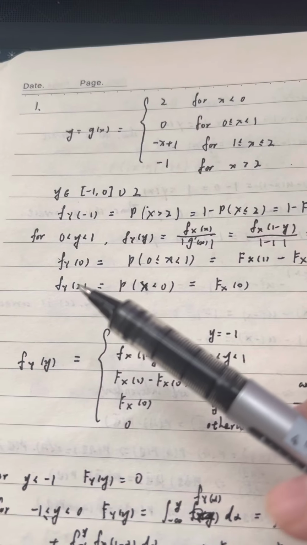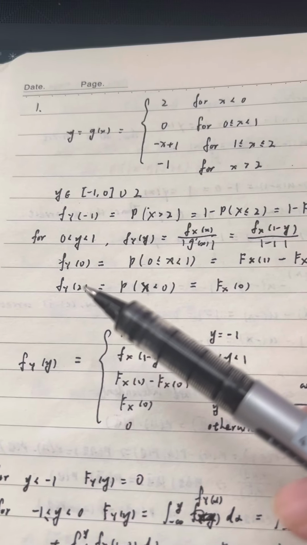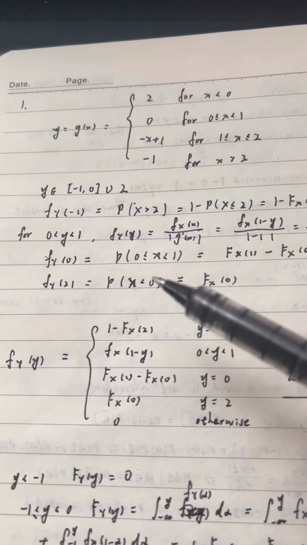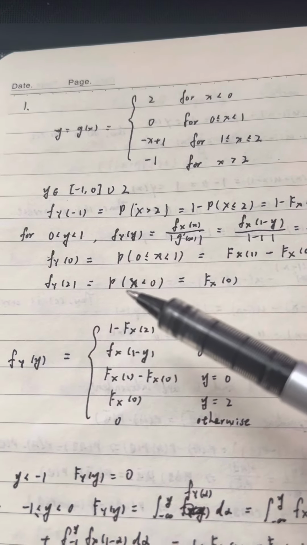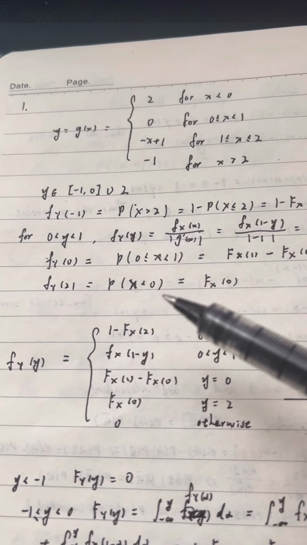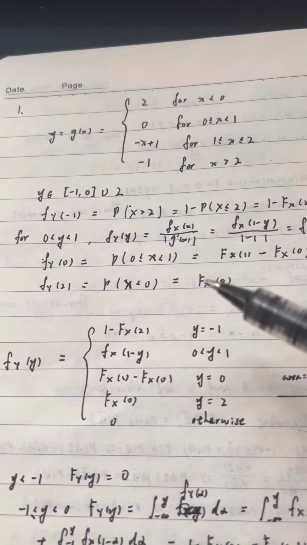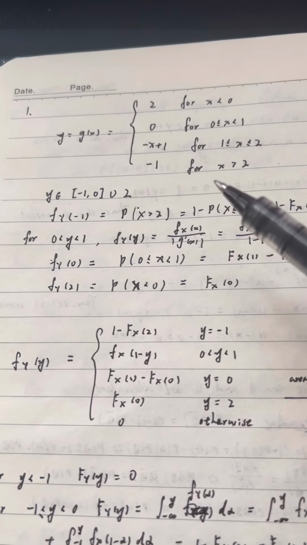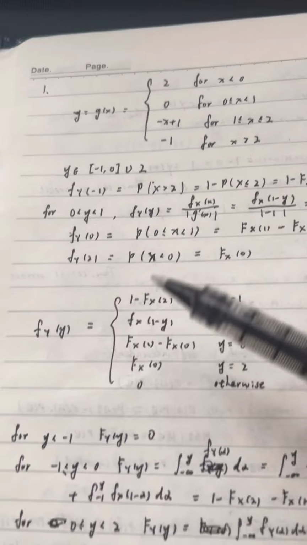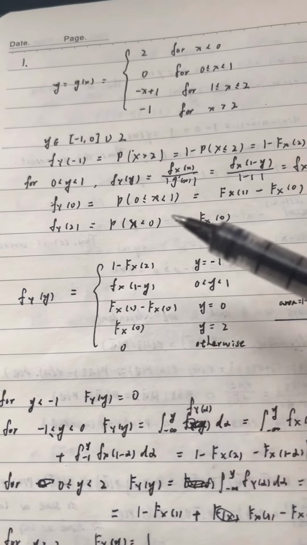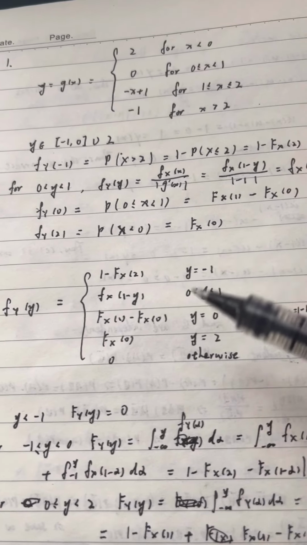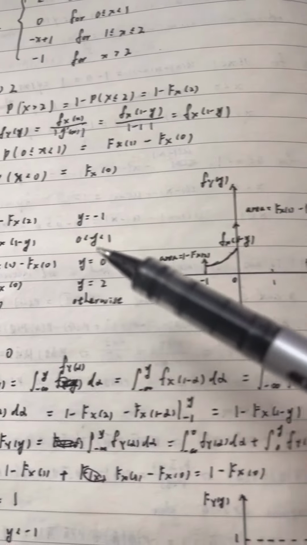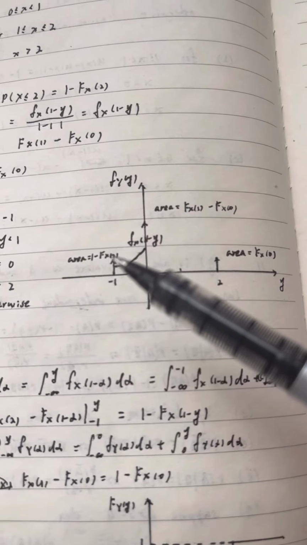So the density function when y is equal to 2 equals the case when x is less than 0. So it equals the probability of x less than 0. So it just equals F_X(0). So that's the density function of y, and we can write it in a concluding form. And that's the figure of it.